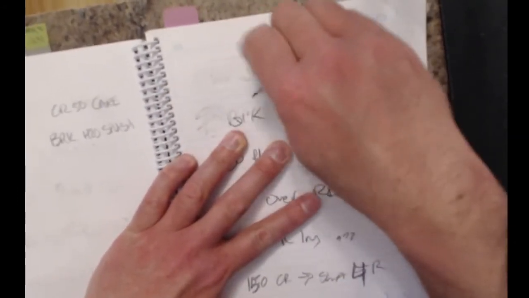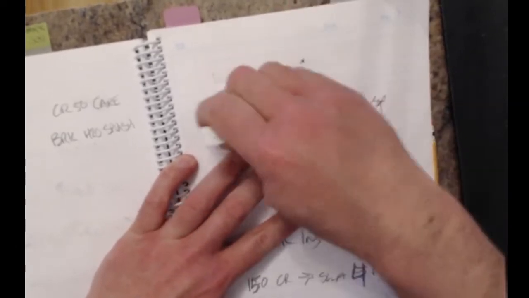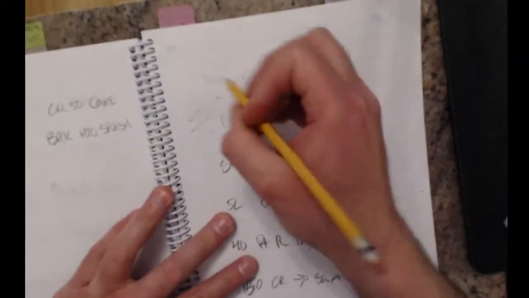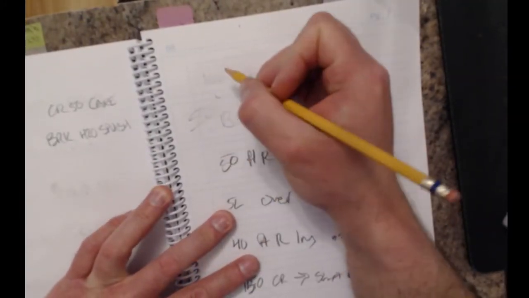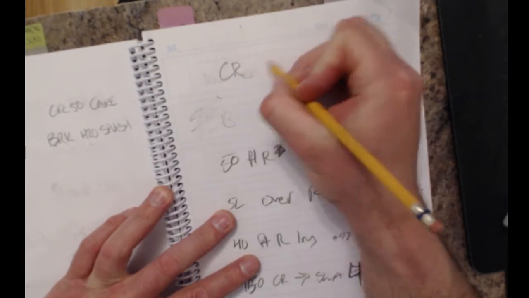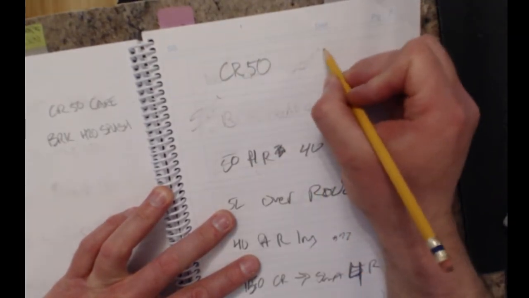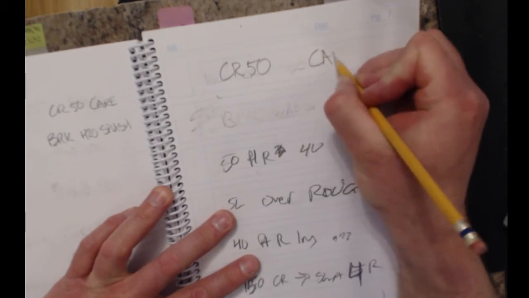Just kind of a muddy mess. We're going to just clean that up. So we're going to go CR 50. Care.